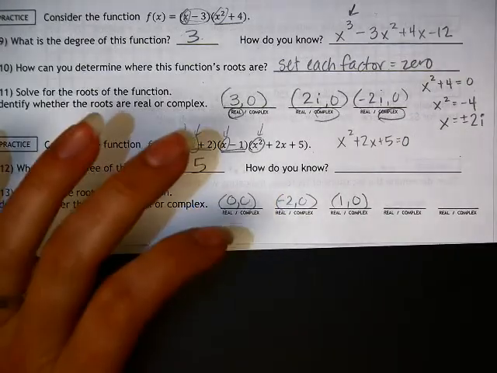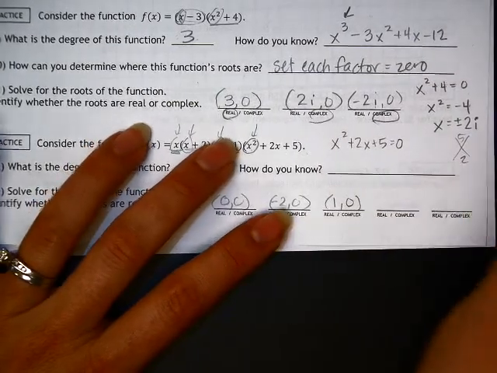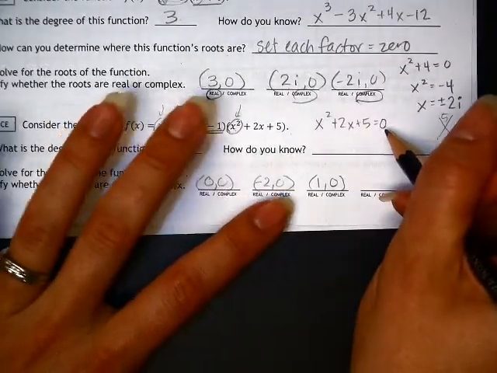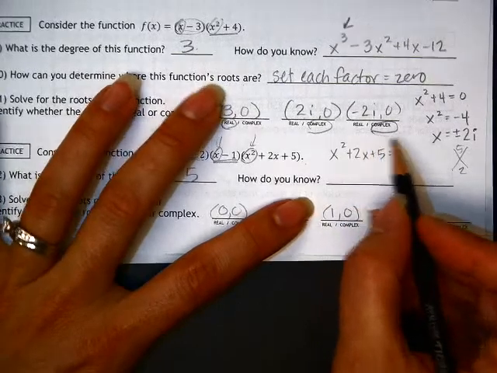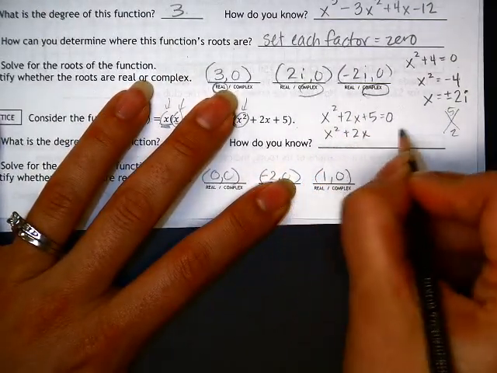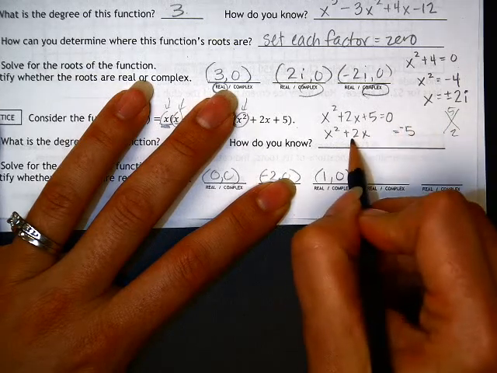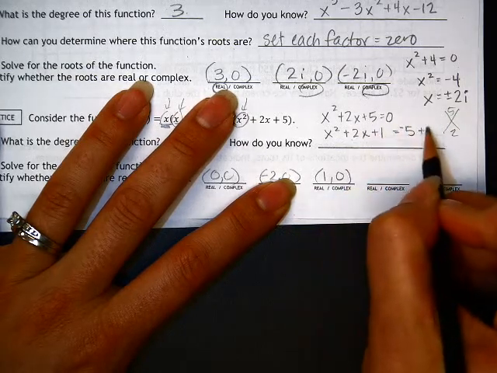Now, I can't factor it. I've got 5 and 2, and nothing works for that. So I do have choices. I can either use the quadratic formula, or I can complete the square. I like completing the square. It ends up being a lot easier in this case because I have a 2 there, which is nice and even. So I divide by 2 and square, I get 1.